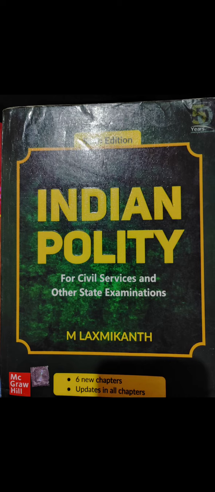Okay, here we can see Interim Government 1946 members and portfolios held. Jawaharlal Nehru, Vice President of the Council, External Affairs and Commonwealth Relations. Sardar Vallabhbhai Patel, Home, Information and Broadcasting. Dr. Rajendra Prasad, Food and Agriculture. Dr. John Mathai, Industries and Supplies. Jagjivan Ram, Labor. Sardar Baldev Singh, Defense.